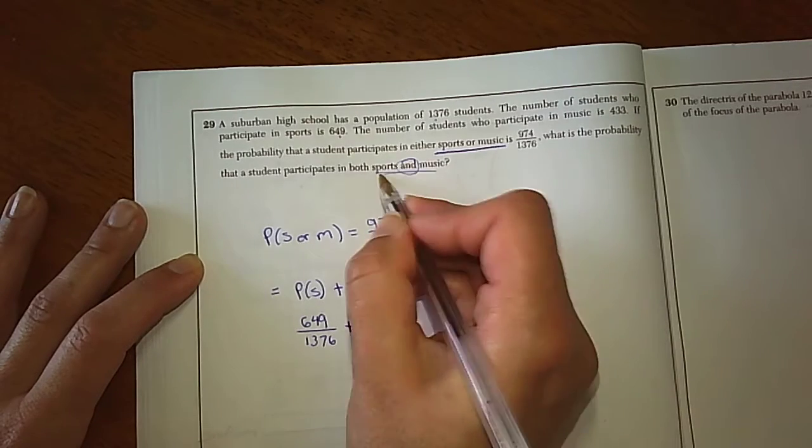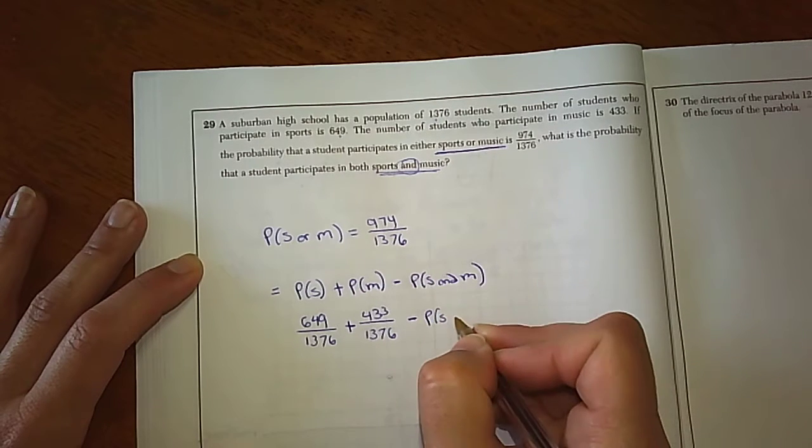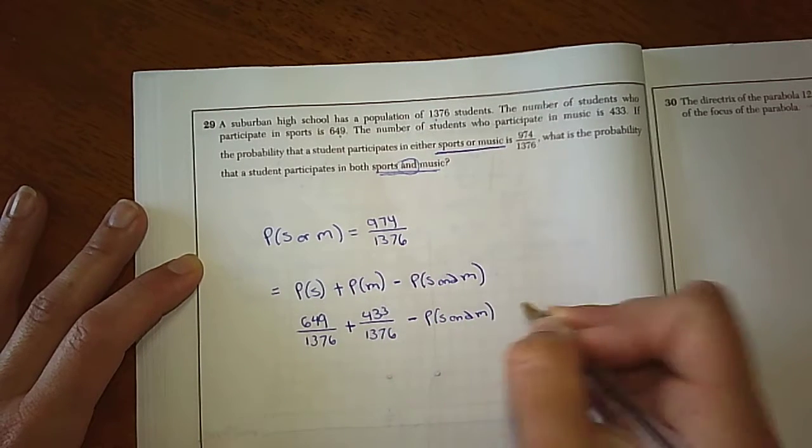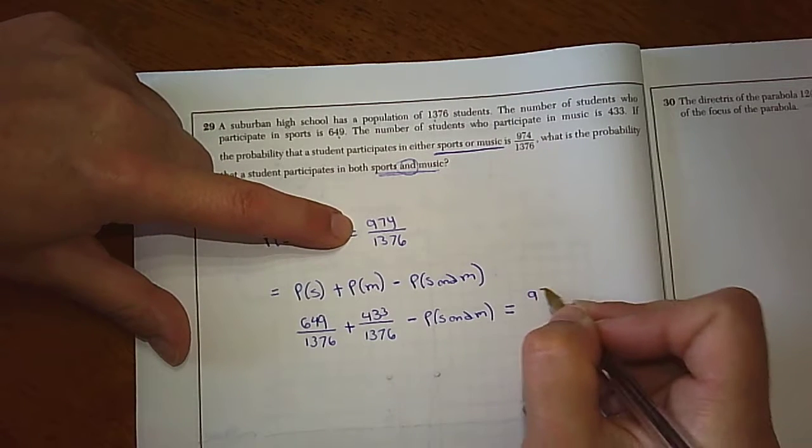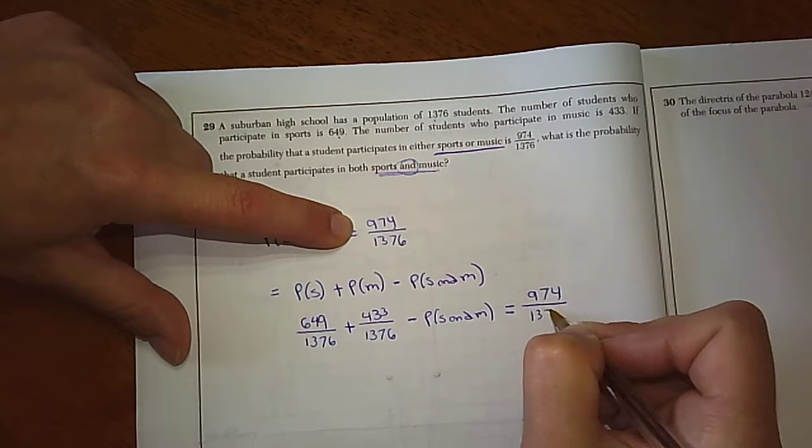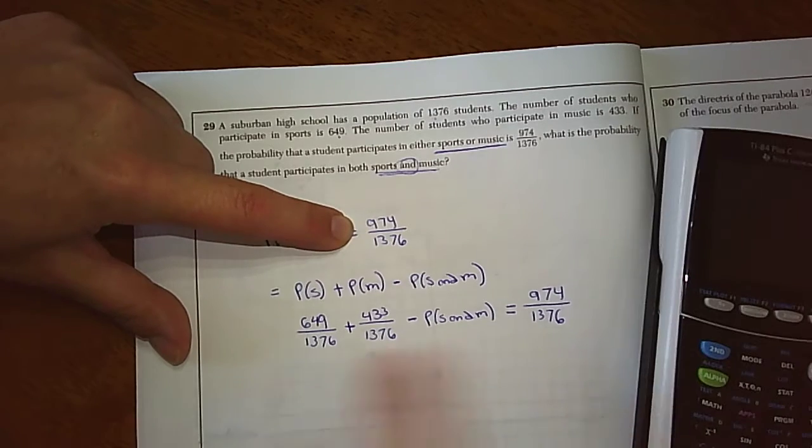This is what we want to find, the and. But we know it has to equal this, 974 over 1376. So I'm going to add these two together.